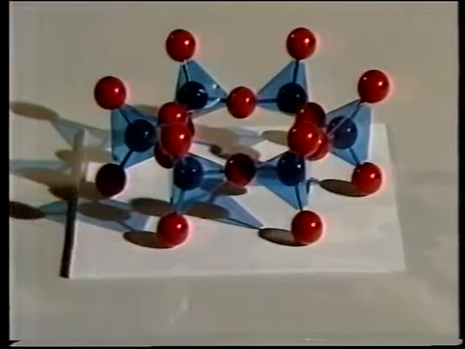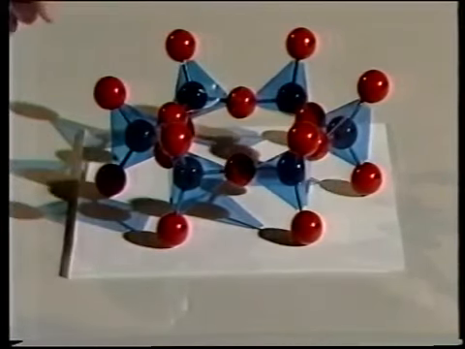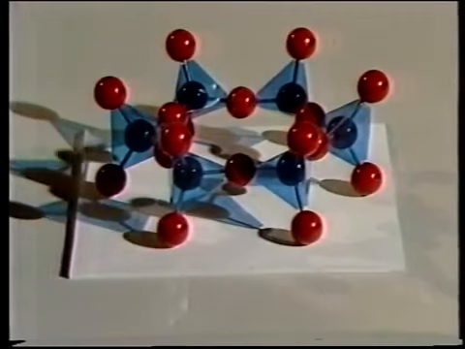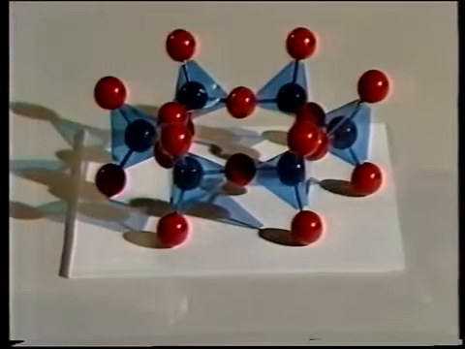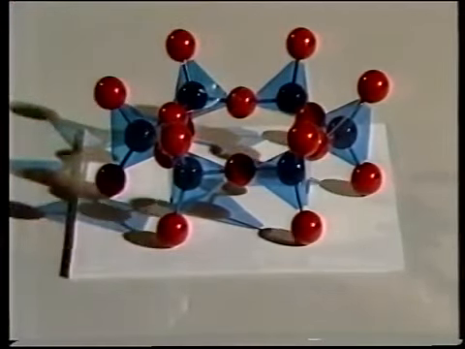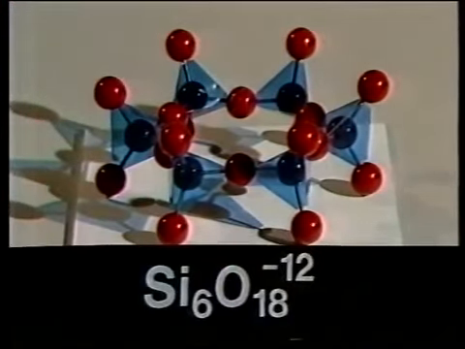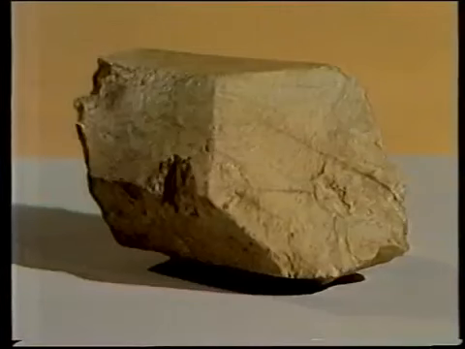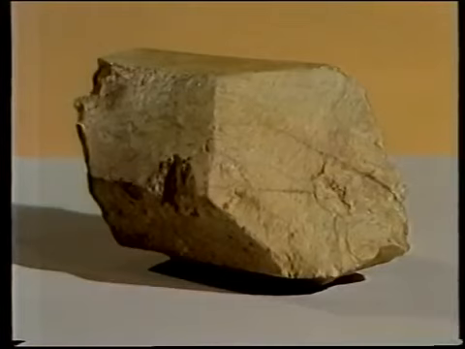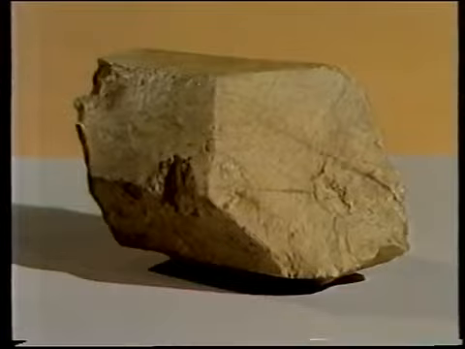Notice that there are 6 silicon atoms, 1 for each tetrahedron, and 18 oxygen atoms, 6 of which are shared, leaving 12 free bonds. So the formula is Si6O18 to minus 12. A real example of a silicate of this type is the mineral beryl. Again, we have in this mineral isolated rings of tetrahedra separated by various other ions, such as beryllium, which take up the free bonds. There are lots of other examples also with larger or smaller rings, or with multiple rings.